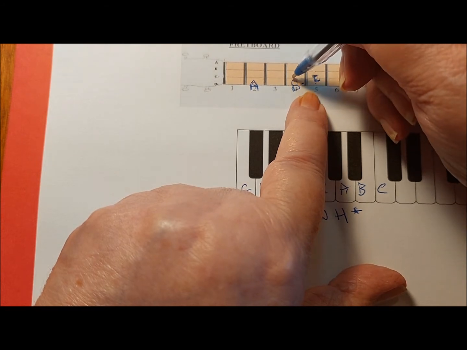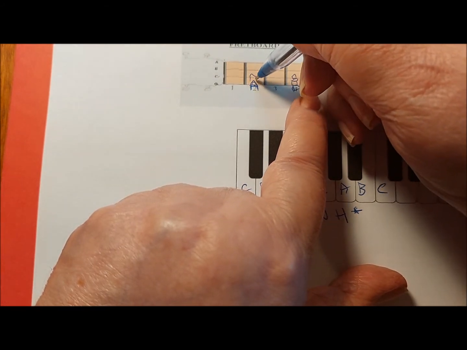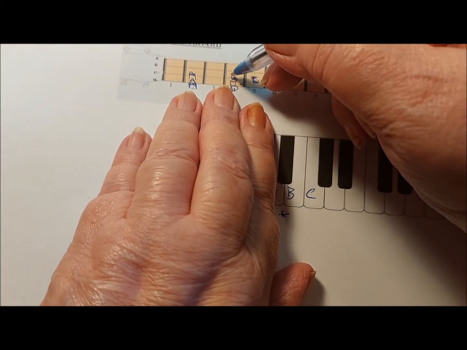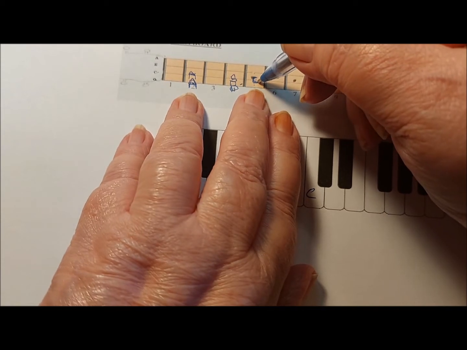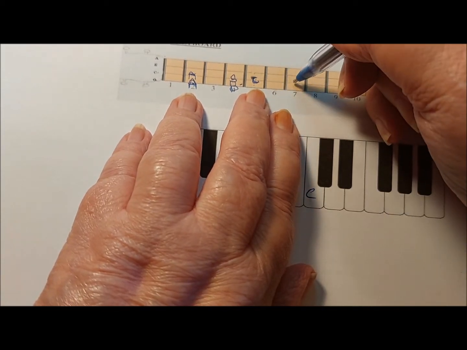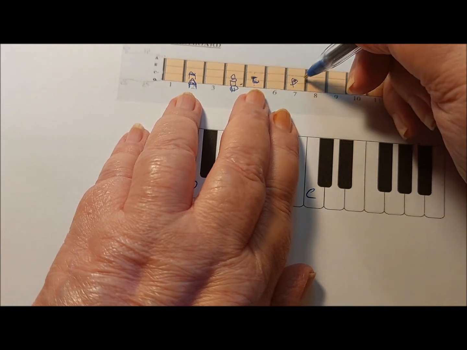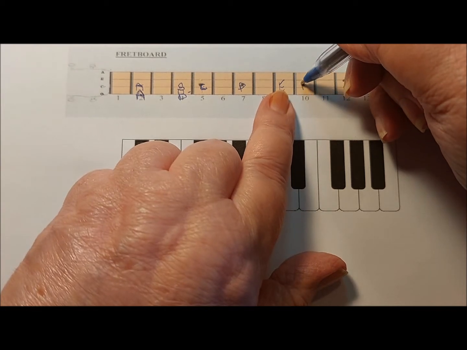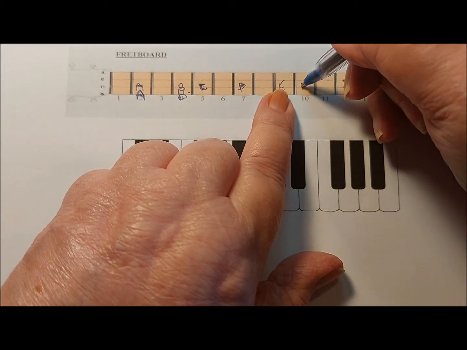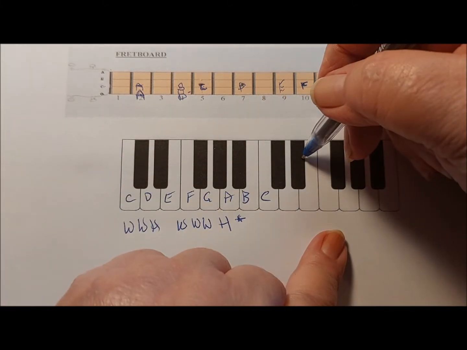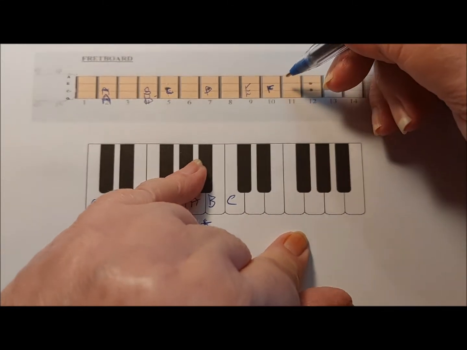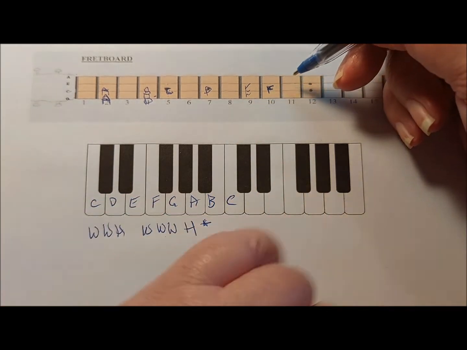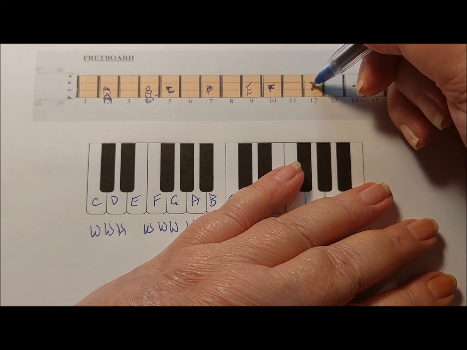Why am I writing it on the wrong line? I wanted to do it on the C line. So whole step, half step. Now we've got to go whole step, which is going to be D, whole step, E. Between E and F, there's never a black key. And then we're back.